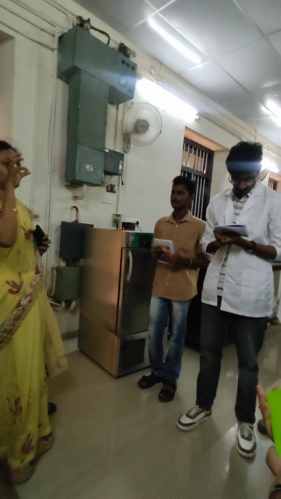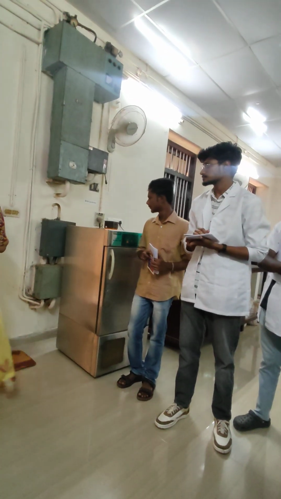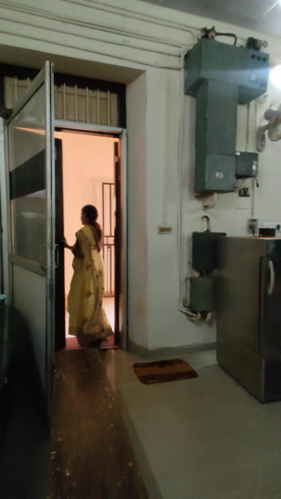Then in the laboratory we have this atomic absorption spectrophotometer. AAS is used for measuring the micronutrients, and the flame photometer is used for measuring the potassium and other bases. So that is also available, that we can see.